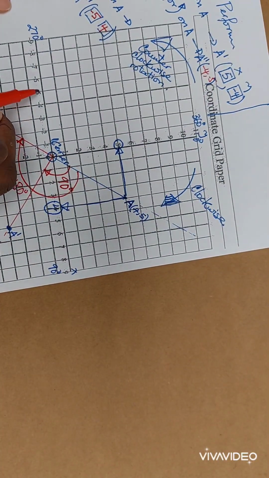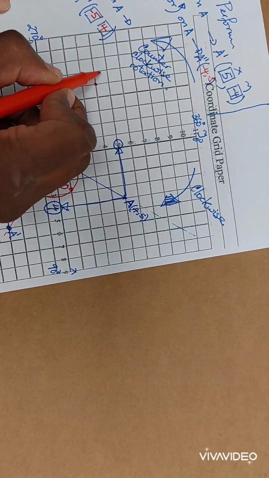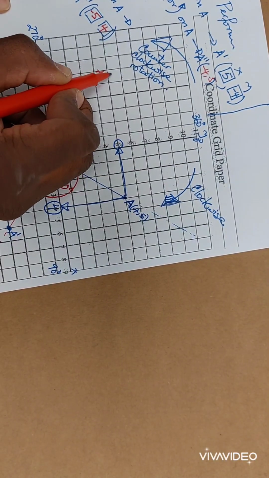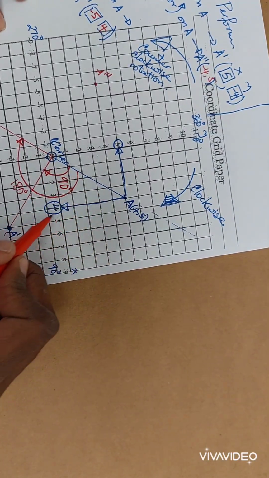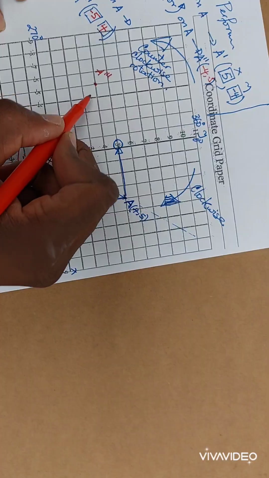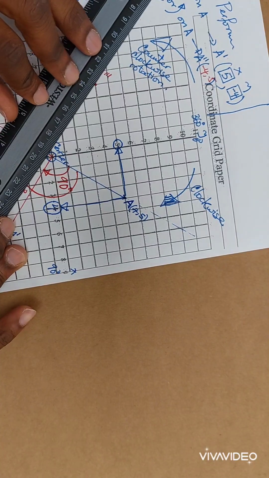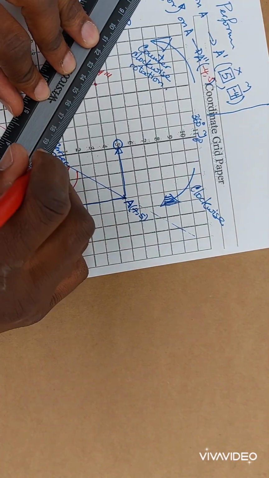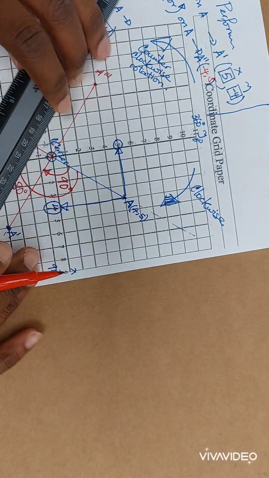So if I plot the point -5, +4, that is right here. So this is where A triple prime will be. So if I were to turn this line, that original line, all the way 90 degrees, 180 degrees, and then 270 degrees, the new line will be over here. Boom.